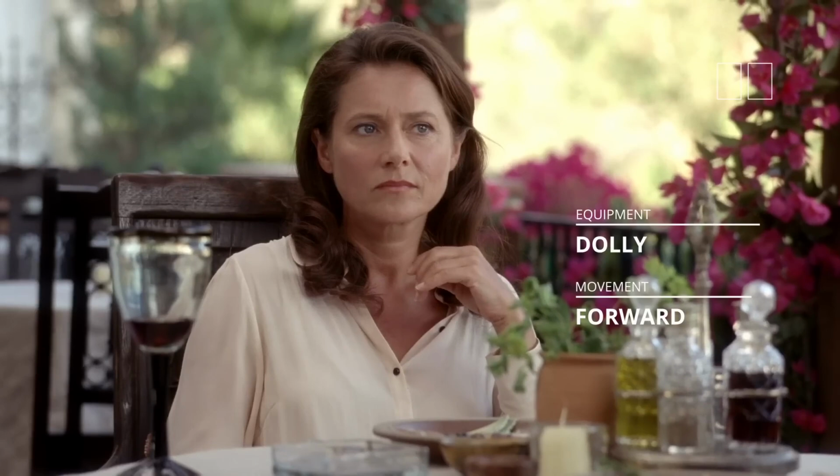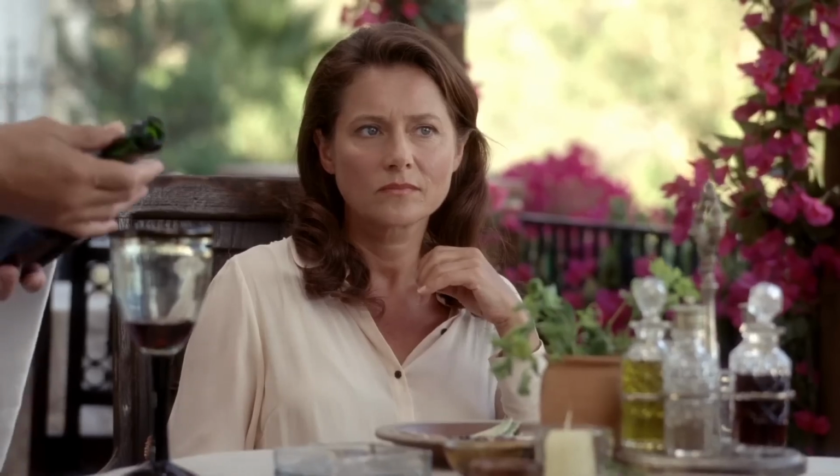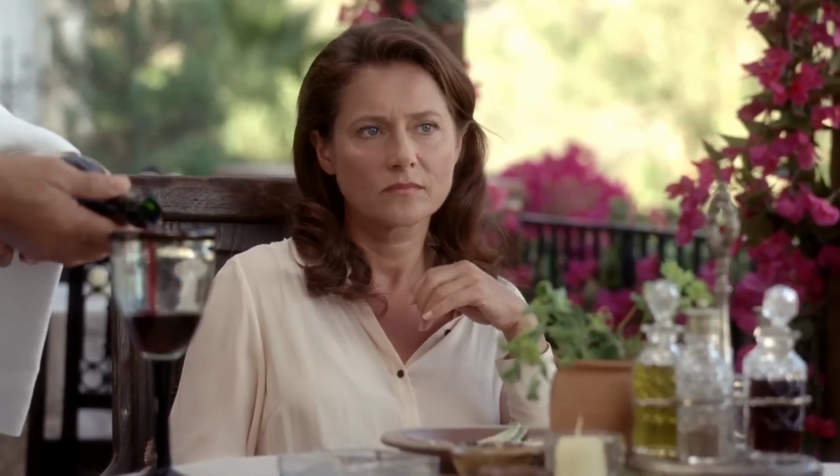The money men. The characters cease to be connected. They are no longer on the same page. We are no longer in an OTS MCU, but rather a single close-up. Then, Nolan brings back our waiter.